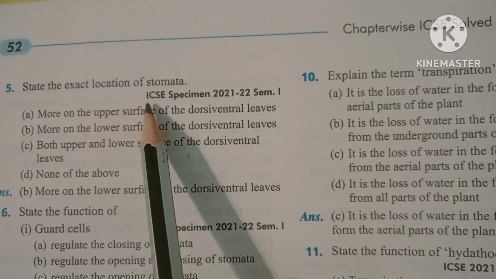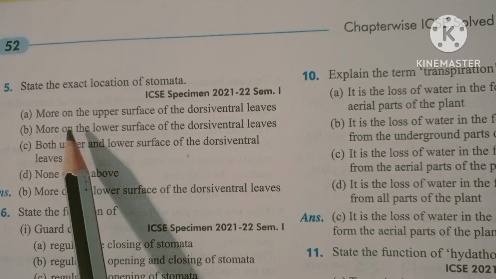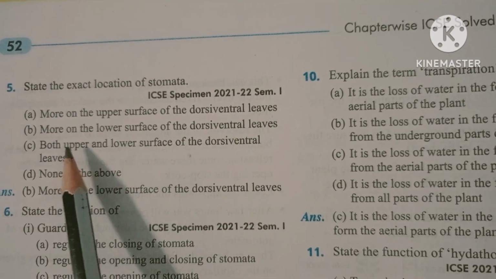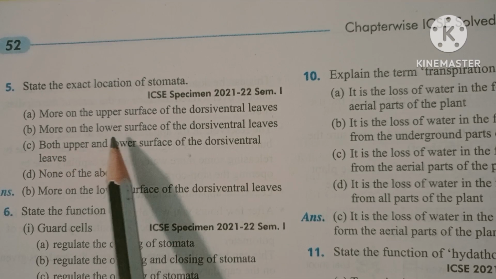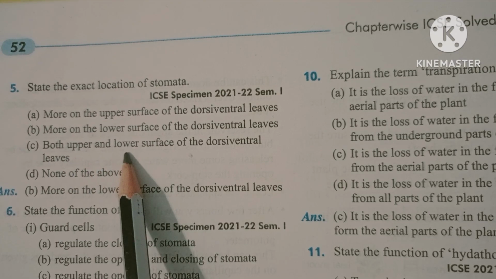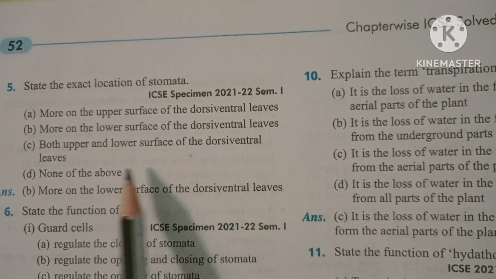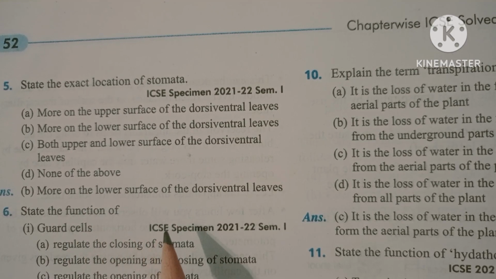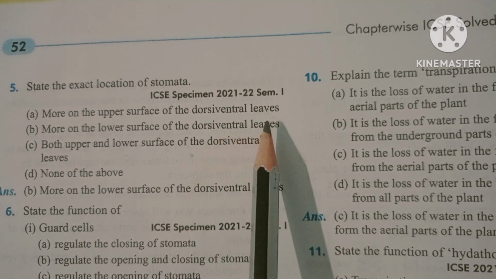State the exact location of stomata. More on the upper surface of the dorsiventral leaves; more on the lower surface of the dorsiventral leaves; both upper and lower surface of the dorsiventral leaves; none of the above. More on the lower surface of the dorsiventral leaf.